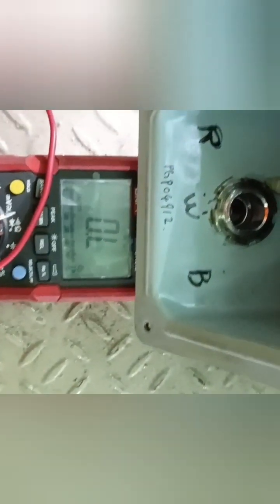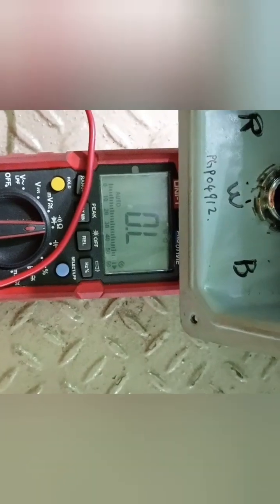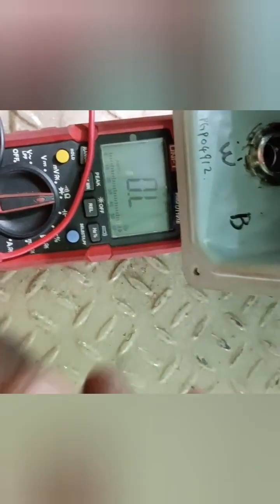I am going to measure the resistance between the windings which are connected in the delta. I will clearly explain how delta and star are connected at the end of the video. You can watch the full video so you will get the knowledge.